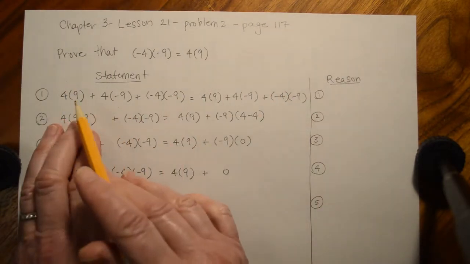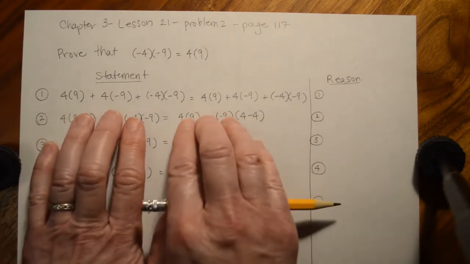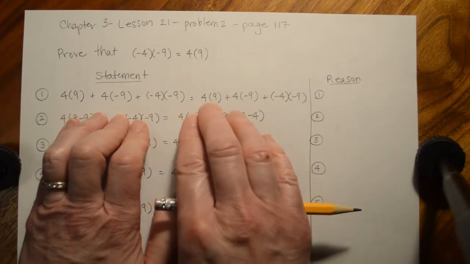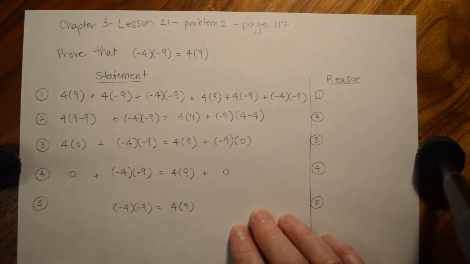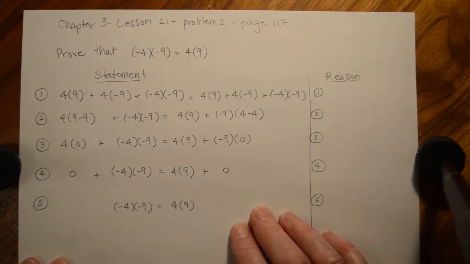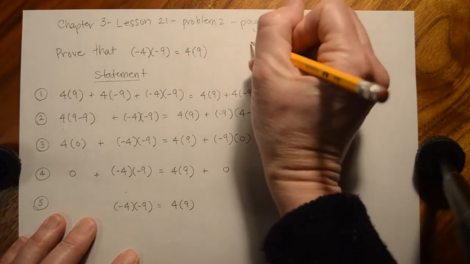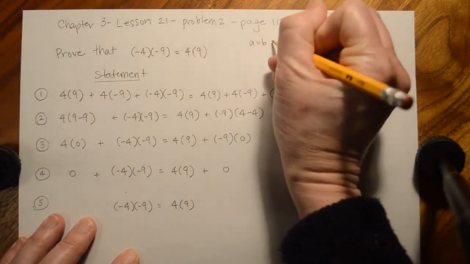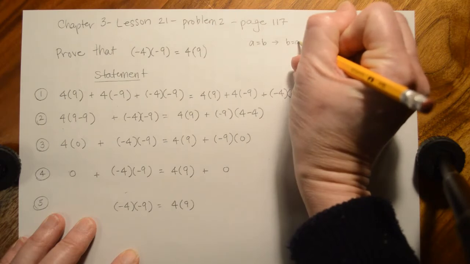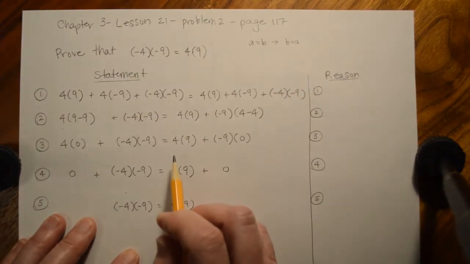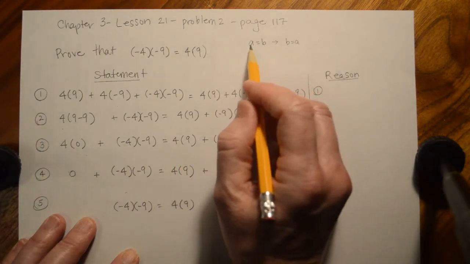But what about math do we know that makes this first statement true? 4 times 9 plus 4 times -9 plus -4 times -9 equals exactly the same thing. And again, hopefully you're looking at that list on page 117 and thinking about those properties that we've talked about. All right, again, symmetric property of equality. Remember, I'm going to just jot some notes up here. Symmetric property said if A equals B, then B equals A. Well, that's not what we have, because we don't have two different things on the different sides of the equal sign. We have the same thing.